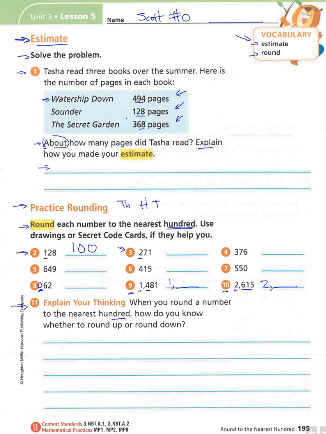This is Math Expressions Unit 3, Lesson 5, and we are correcting this lesson. So remember, as you are correcting, please don't erase anything. I want to be able to see what you did. But if you do need to make fixes, please use either your green correcting pen if you have one, or you could also use a green colored pencil. All right. It looks like we left off here on number 3.